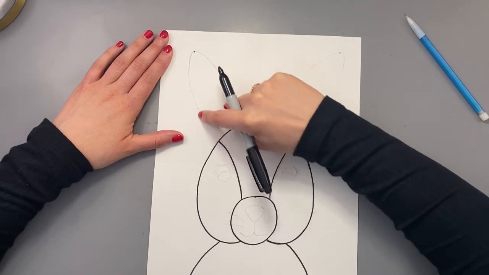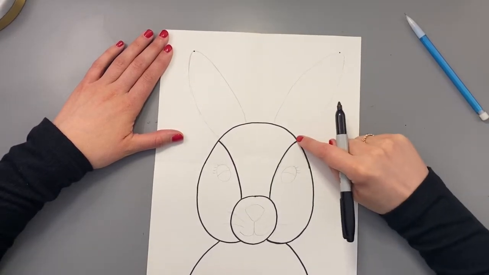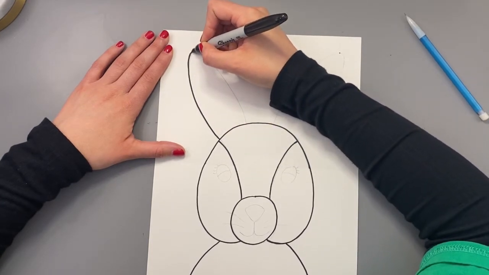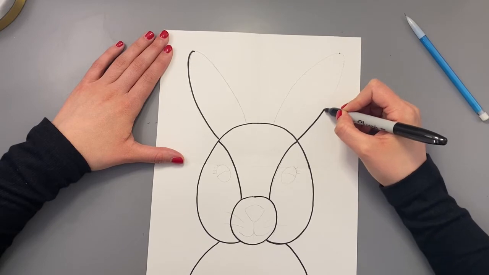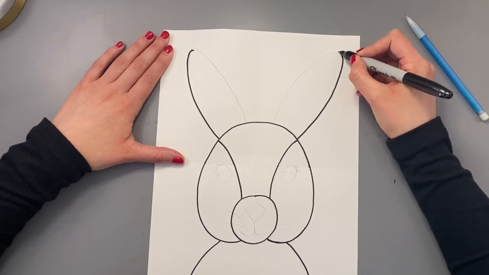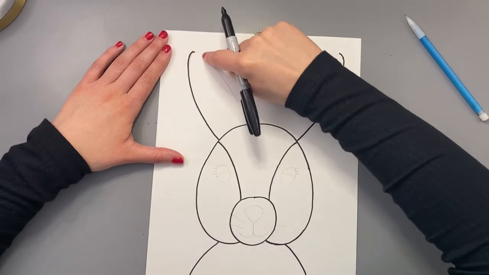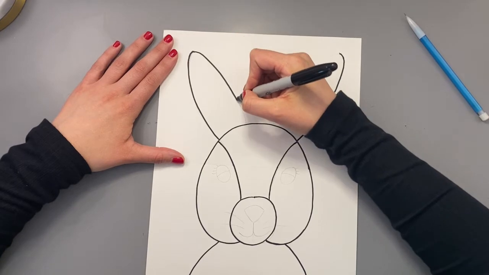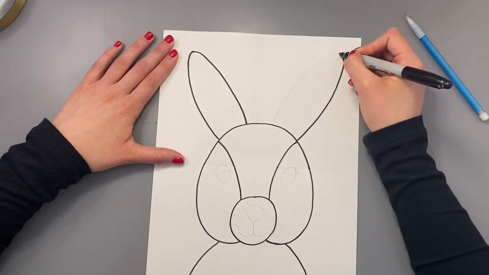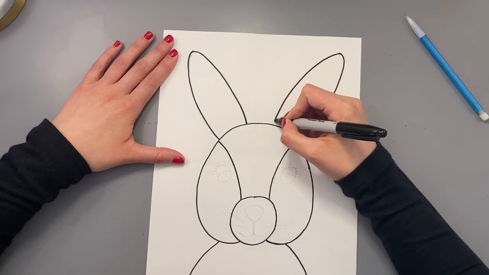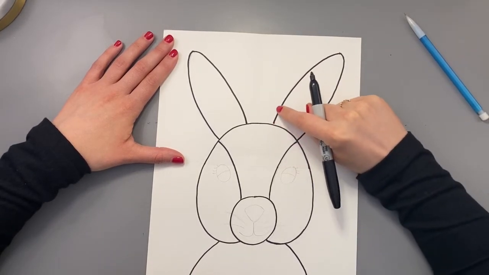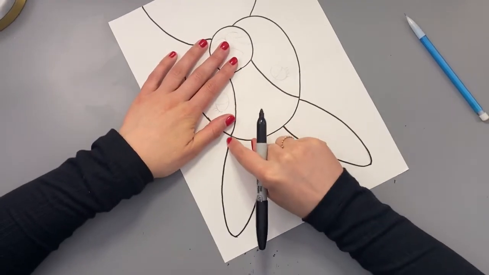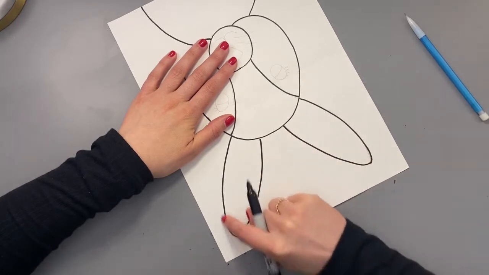I'm going to draw a curved line for the side of the ear, and then another curved line. And then here's the other side of the ear. It's going to stop at that dot, and then I'm going to draw my line down for the other side of the ear and stop at the head shape. These kind of end up looking like a big, tall letter N, or if I turn it around, like a big, tall, and long letter U.